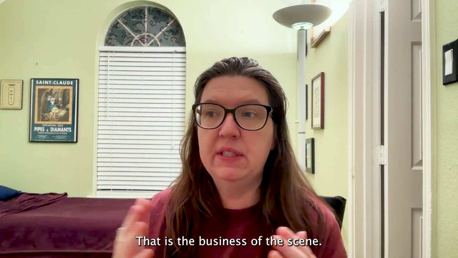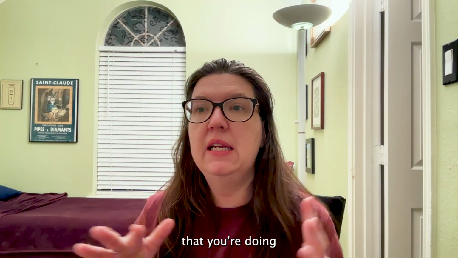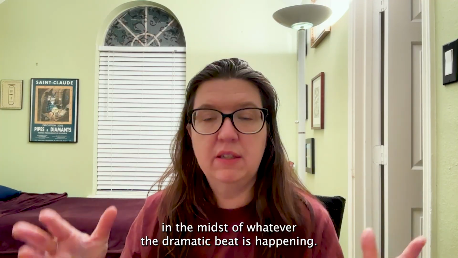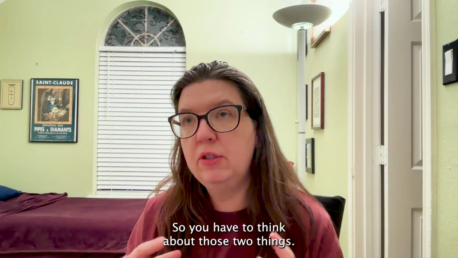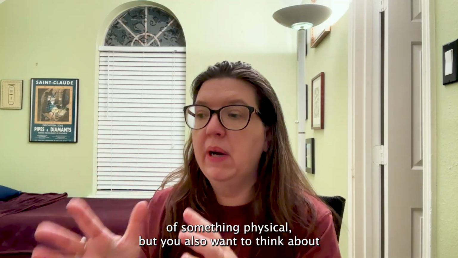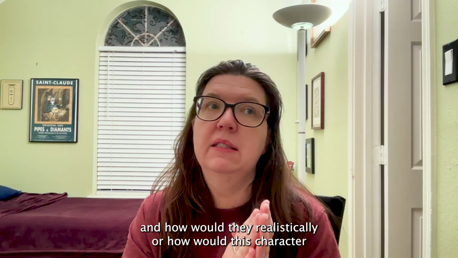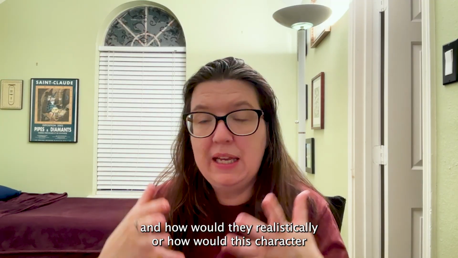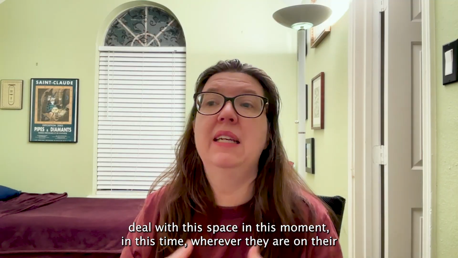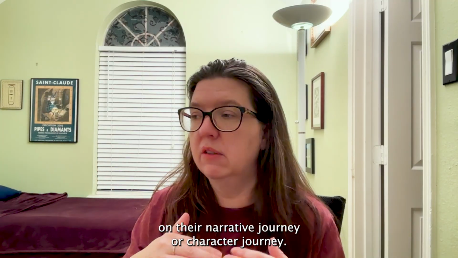That is the business of the scene. That's the physical action that your character is doing in the midst of whatever dramatic beat is happening. So you have to think about those two things. Obviously a dramatic action beat might be something physical, but you also want to think about what this person is doing in this space, and how this character would realistically deal with this space in this moment, wherever they are on their narrative or character journey.